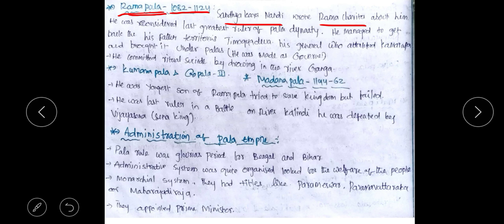As I said, he was the last greatest ruler of the Pala dynasty. Whatever territories were lost by his father, he managed to get them all back. He had an important general, Timmaga Deva, whose name is worth remembering. He was a general who attacked Kamarupa, that is today's Assam, and brought it under the control of the Pala Empire. Once he acquired the territory, Tamayadeva was made governor of Kamarupa. Later on he became a threat for the Pala Empire.